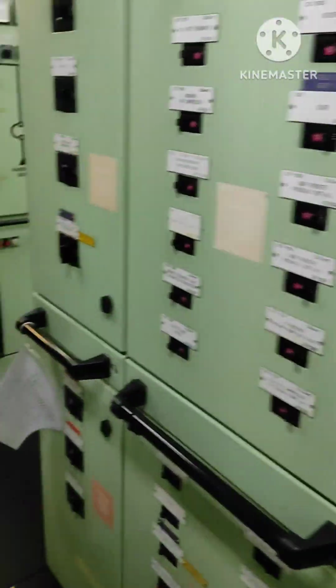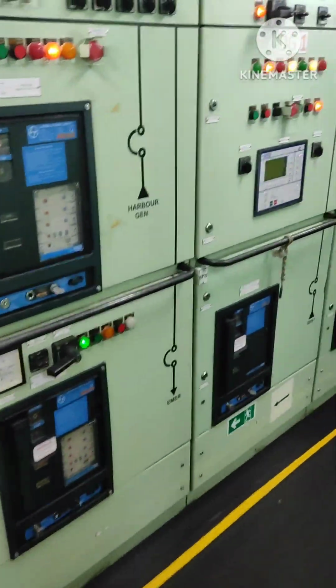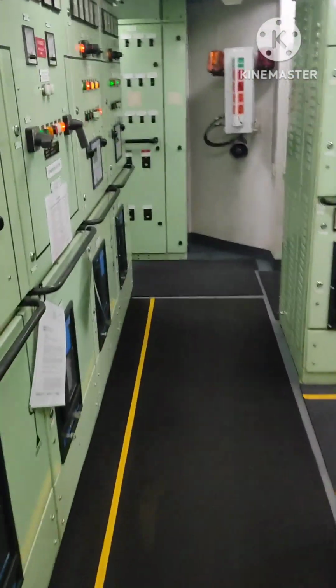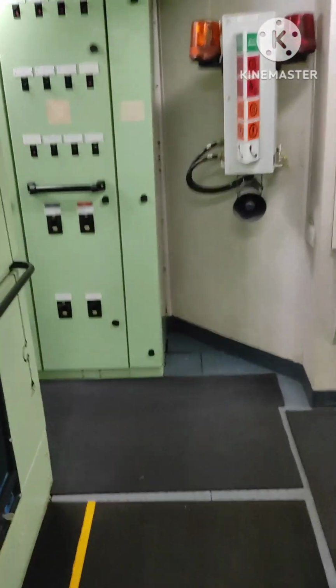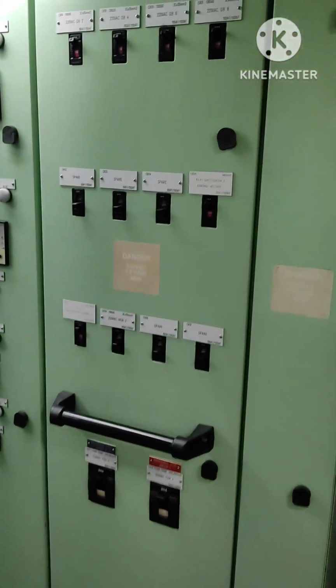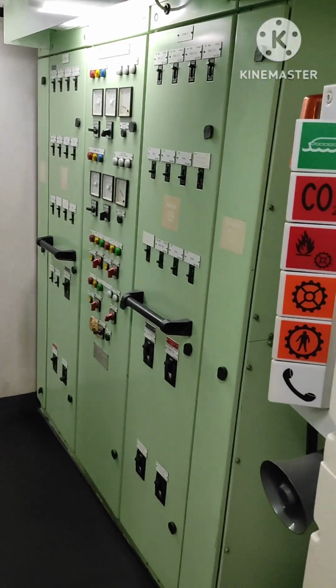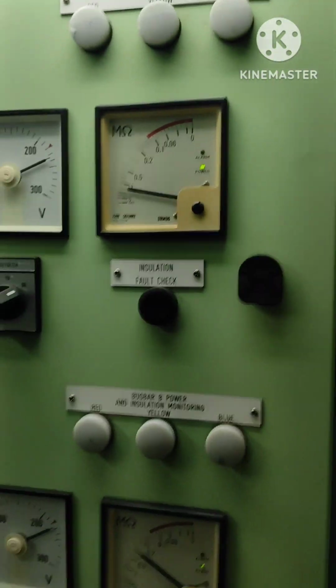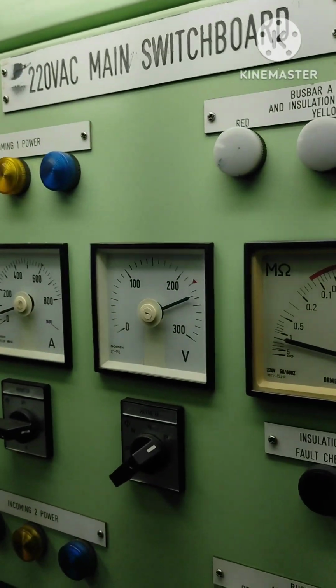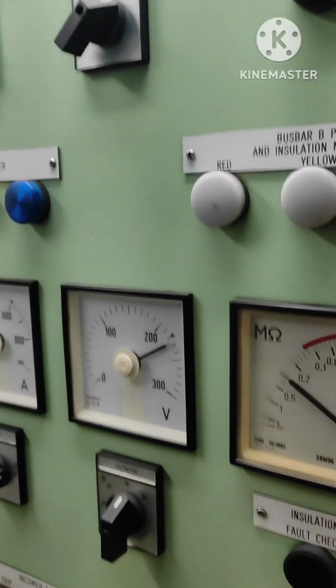Now after this, 440 volts goes to again two transformers, stepping down to 220, and now here we have this panel as 220 volts panel. So again similar things. This is the bus tie section and all the controls here.